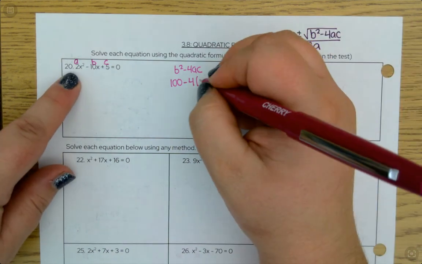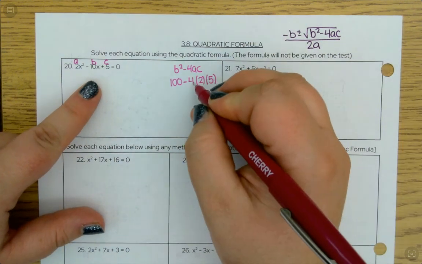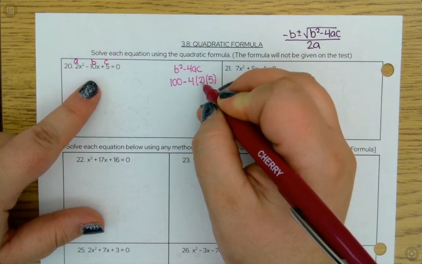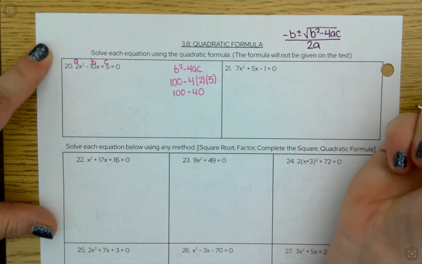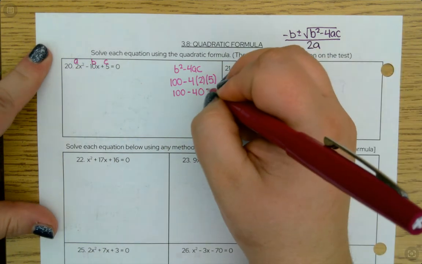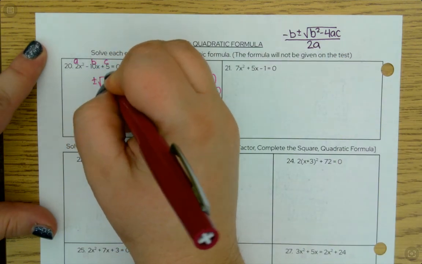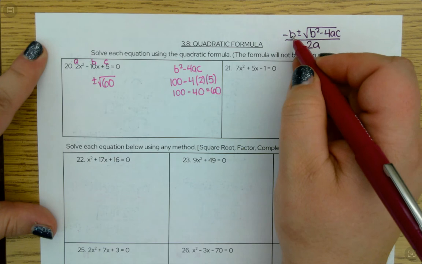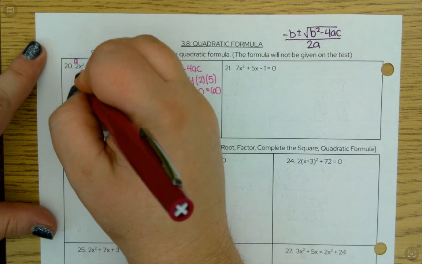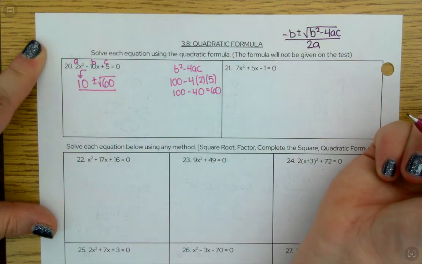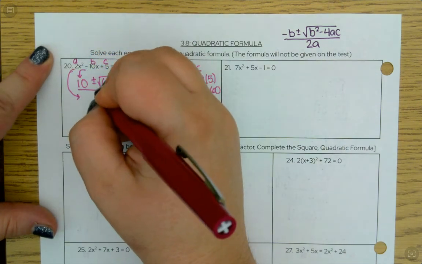Minus 4 times 2 times 5. Okay, 4 times 2 is 8. 8 times 5 is 40. And we have a total of 60 right here. 60 is the number that goes inside my square root. Negative b goes out front. B is already negative 10, so when I add another negative, that makes it positive. And on the bottom, 2 times a. A is already 2, so 2 times 2 is 4.